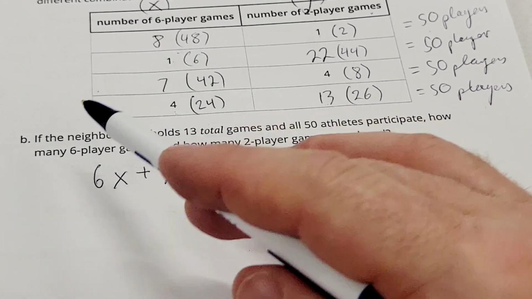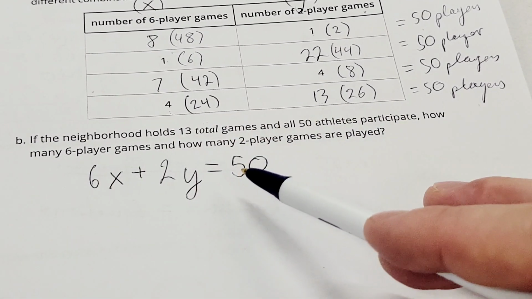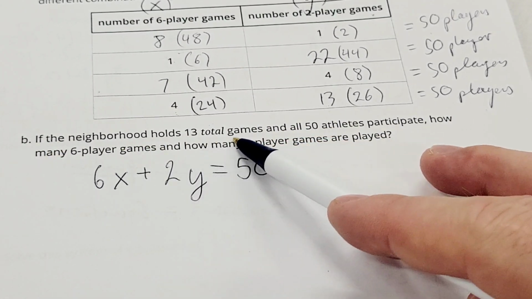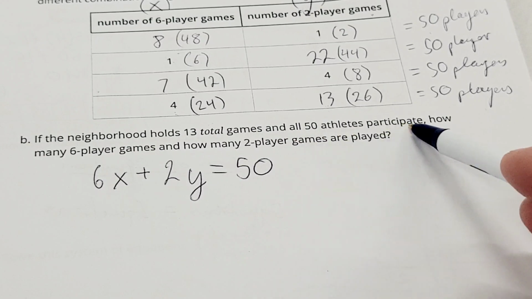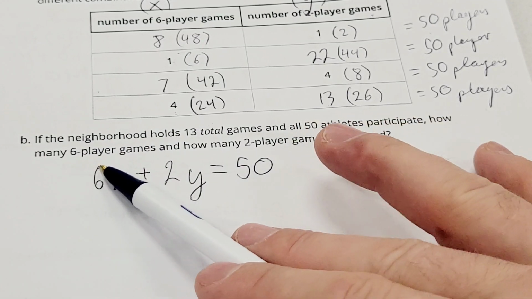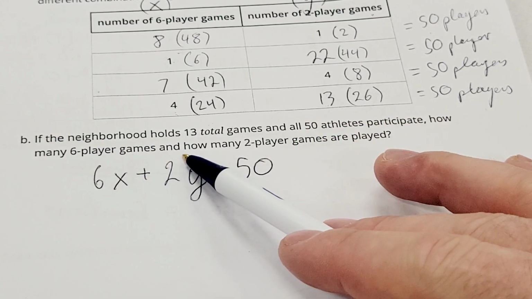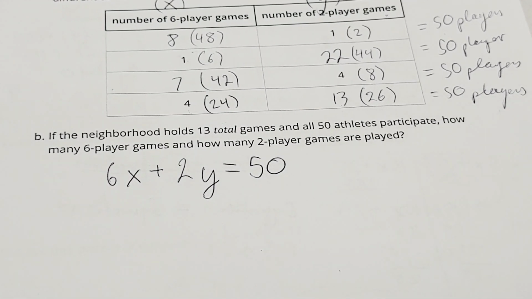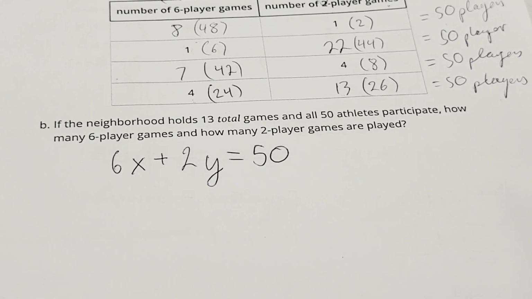Okay? So now let's read B and see if this equation is going to be valuable. If the neighborhood holds 13 total games and all 50 athletes participate, how many 6-player games and how many 2-player games are held? Okay? So yes, if you wanted to, guys, you could hack out a really long table and try to figure this out.